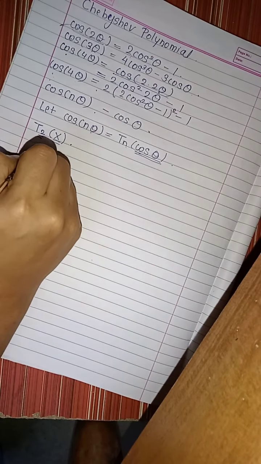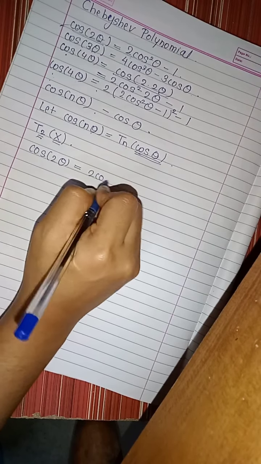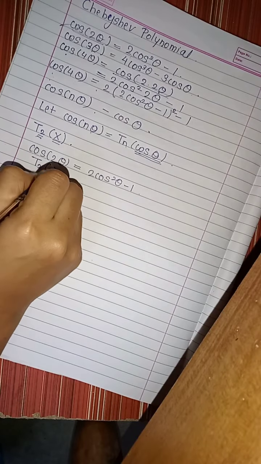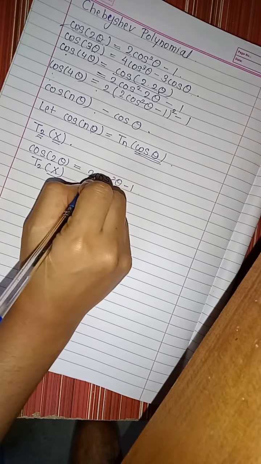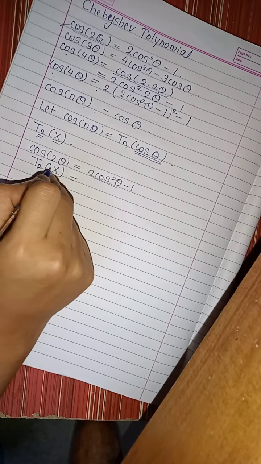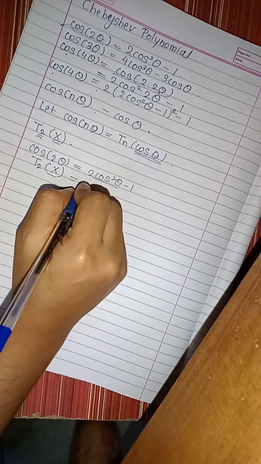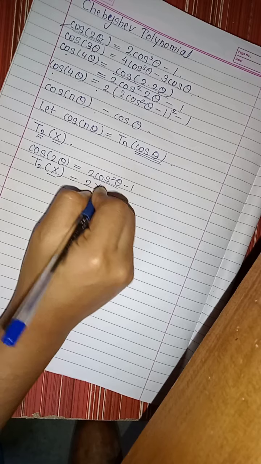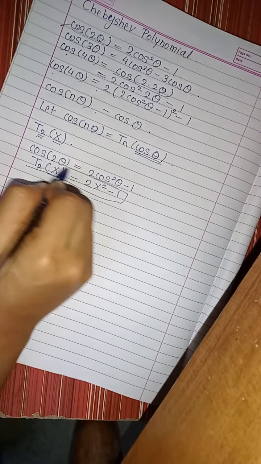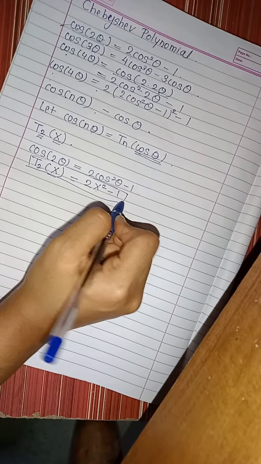So we have cos 2 theta equals 2 cos square theta minus 1, and for T2 of x, where x is your cos theta and 2 is your value for n, T2 of x can be written as, instead of cos theta, we replace it with x, so 2x square minus 1. So you got one new polynomial, that is T2 of x, which is equal to 2x square minus 1.